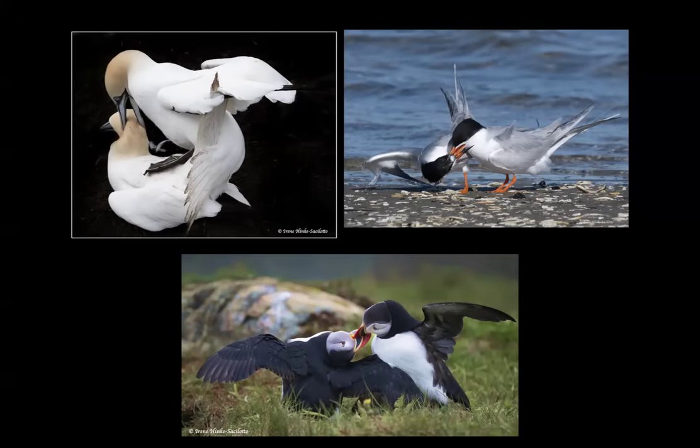We have some other aggressive action here when you take a look at the terns. The one tern grabbed the other by the bill, threw it down on the ground, and it reminds me of wrestling, waiting for that count of 10. Again, I'm not sure what the meaning was, whether it was territorial, etc. But it shows behavior that's unusual.